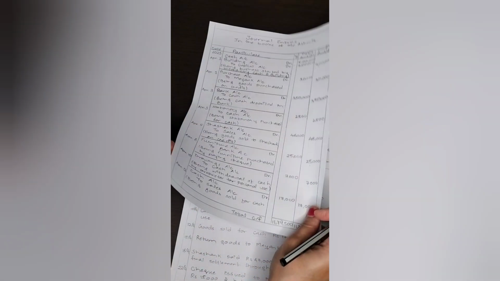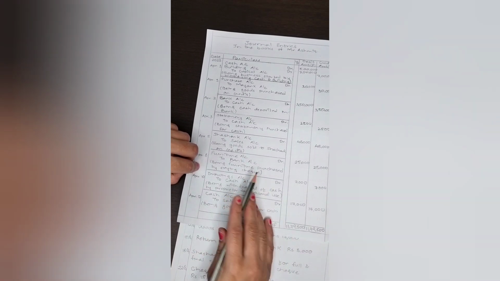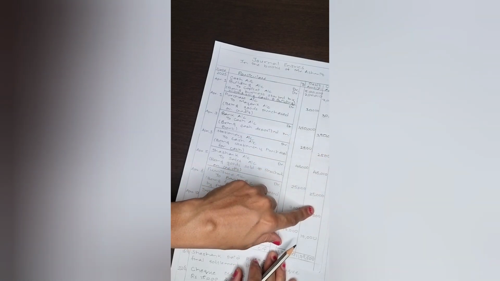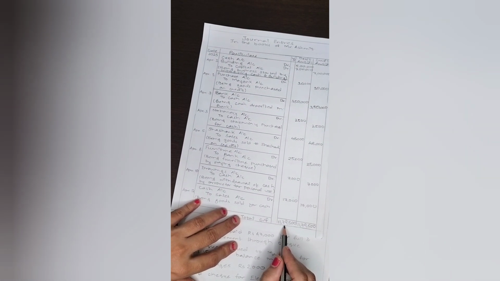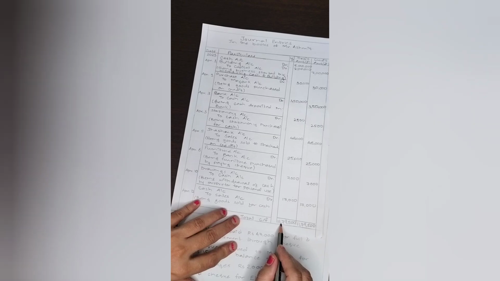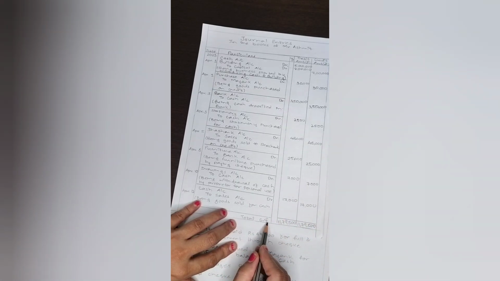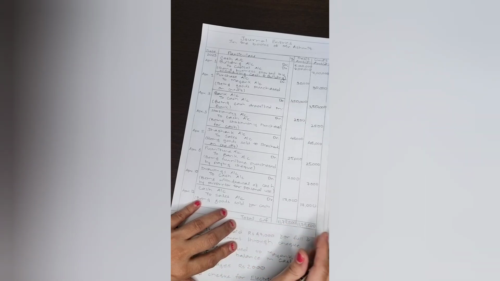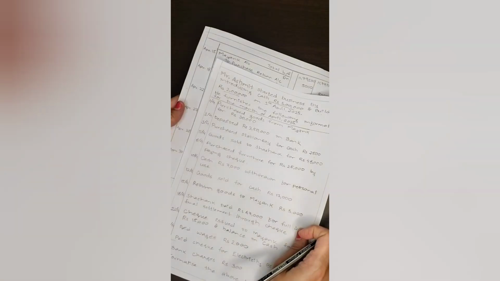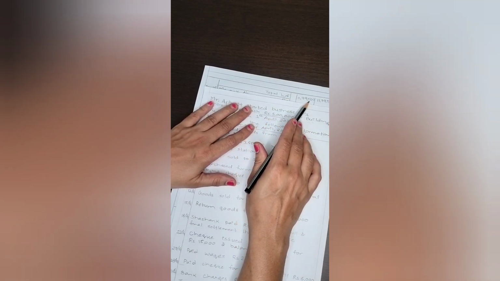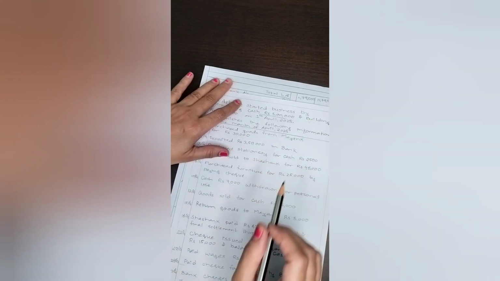Now here you will see that the page is completed. What we will do, we will total all the debit amount, we will total all the credit amount, and here we will write the total of everything. The total is 11,79,500, and here we will write whatever balance we are carrying forward to the next page. We will write total carried forward. Okay, and this balance we will take to another page, and it will be total brought forward 11,79,500. Right.